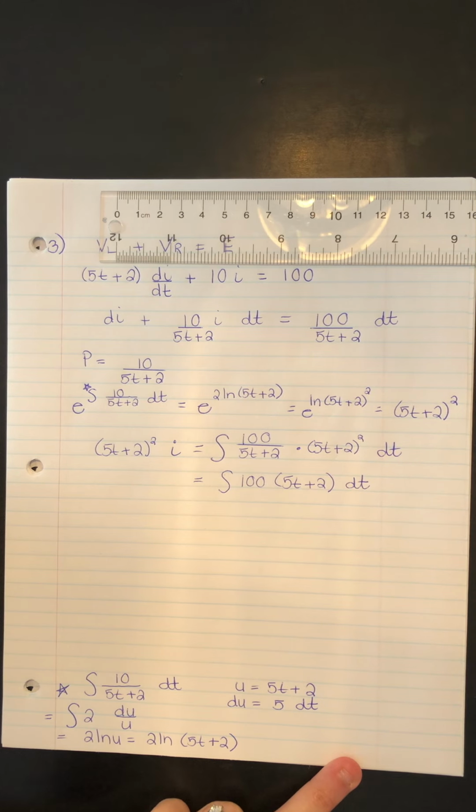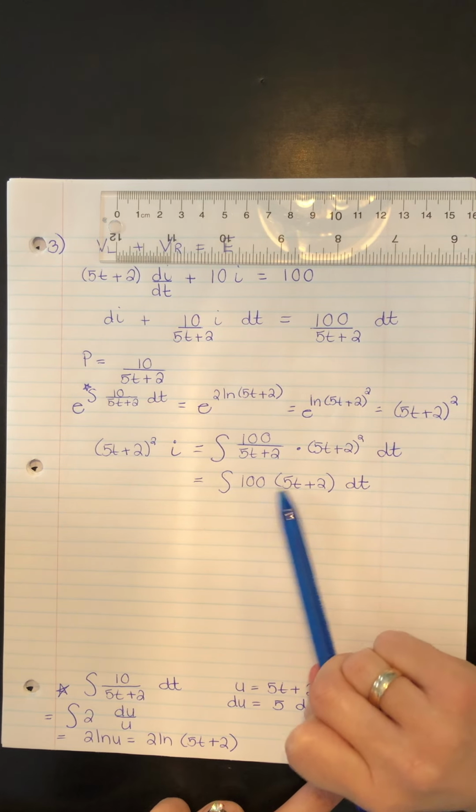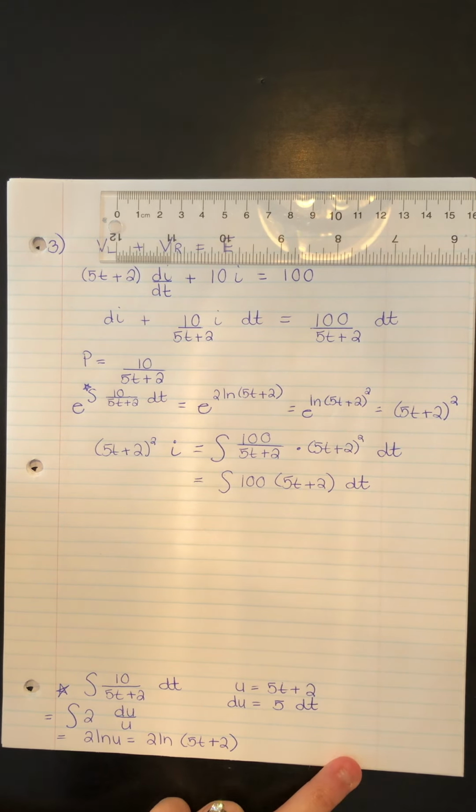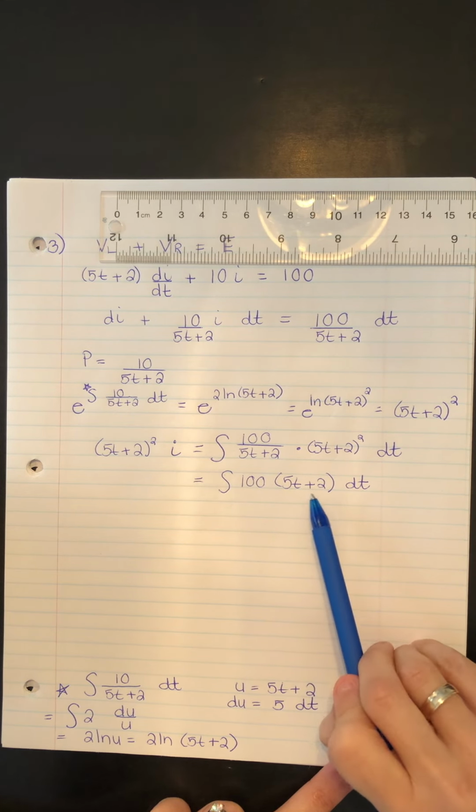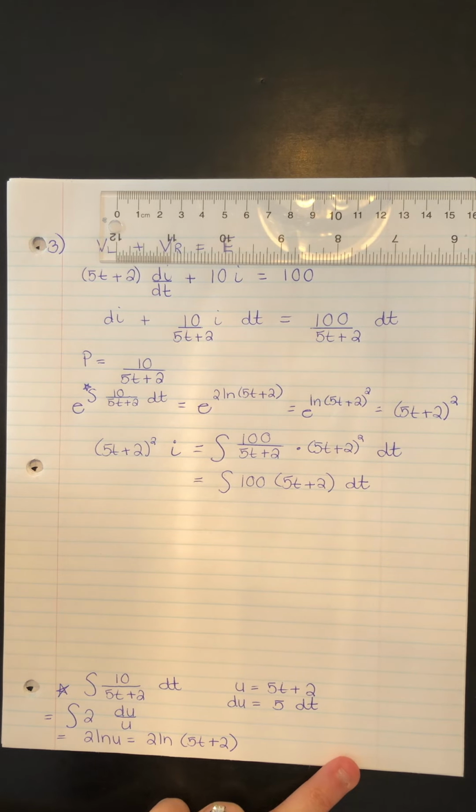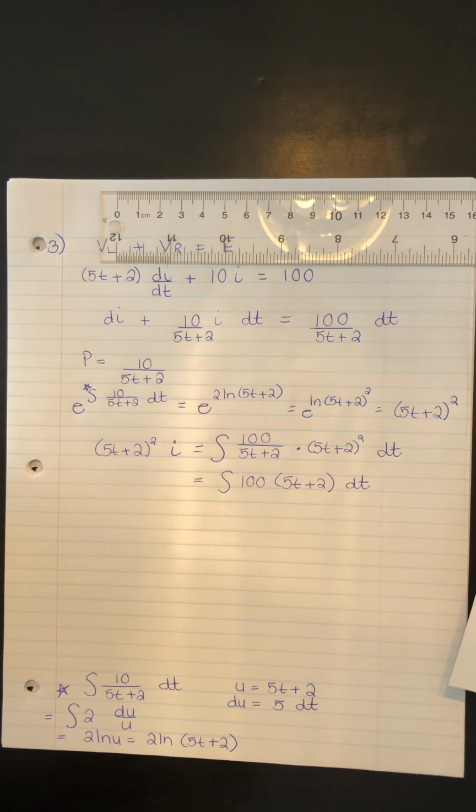So we can use a u substitution, or we can bring in the 100 here, and then treat it like a polynomial, right? It'll be a binomial. So I think that I'm going to use a u substitution for this example.